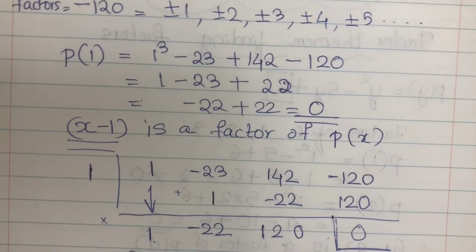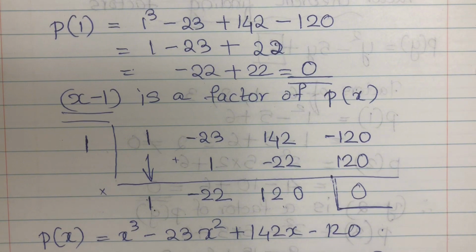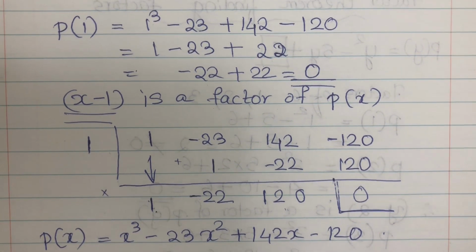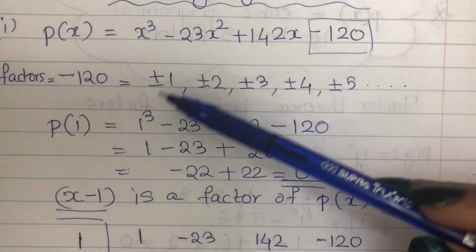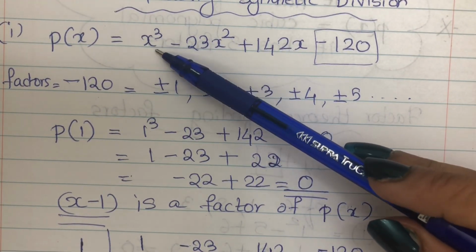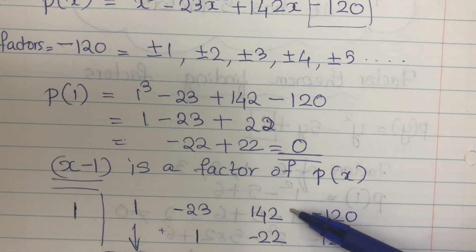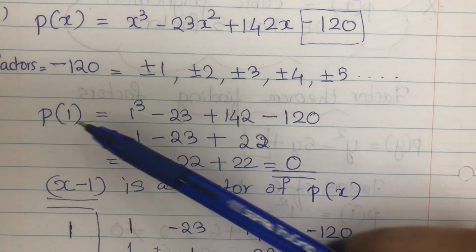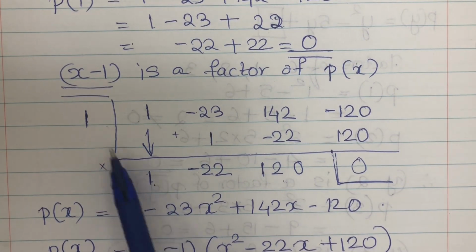Now we know that x minus 1 into some factors, 2 more factors are there. How will we get them? By using the synthetic division method. First we have to write the coefficients of our polynomial: 1, minus 23, 142 and minus 120. So p of 1 is 0, so we have taken 1 here and then we'll do the synthetic division.